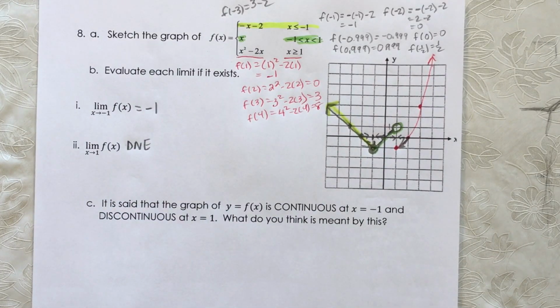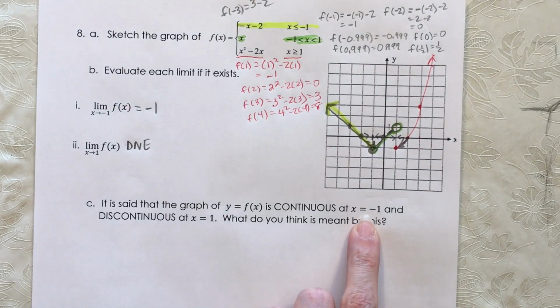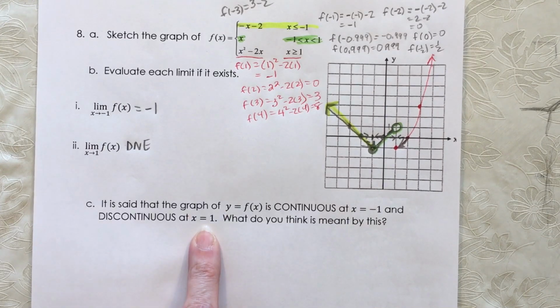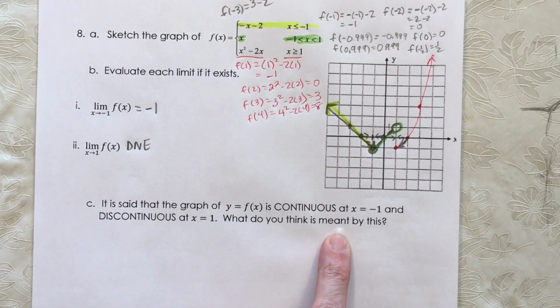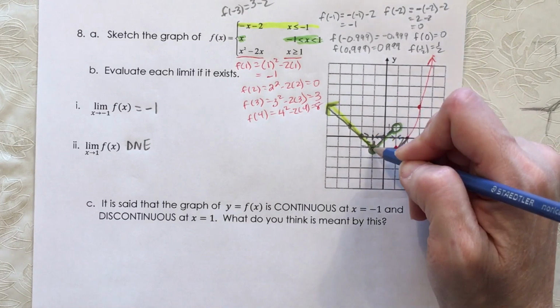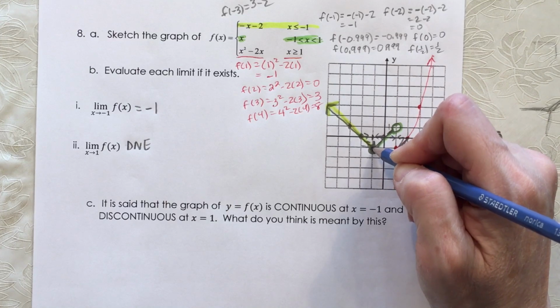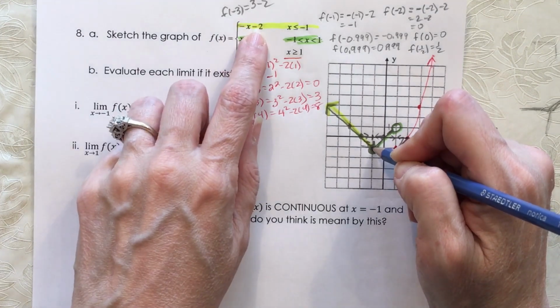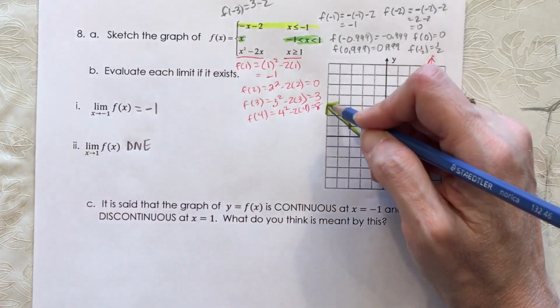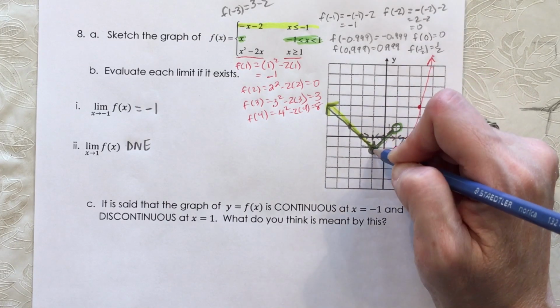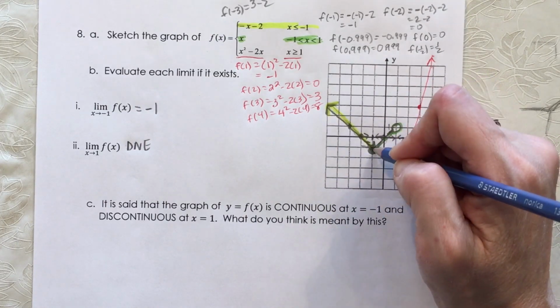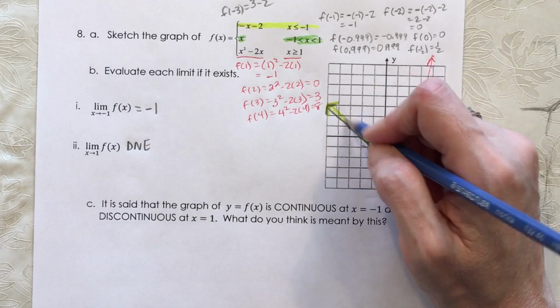Okay, and then part C, it is said that the graph of y equals f at x is continuous at x equals -1 and discontinuous at x equals 1. What do you think is meant by this? Okay, so as you can see, in this green branch there was an open hole that was filled in by this closed part here. So we've got a continuous portion of the graph here, no holes or gaps.